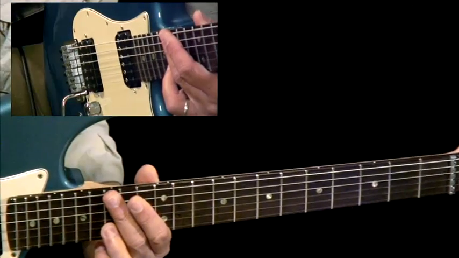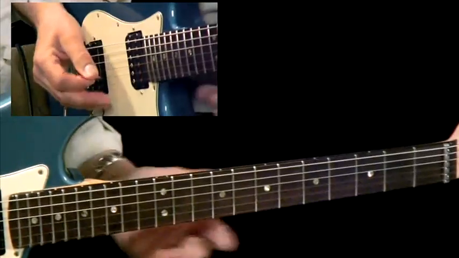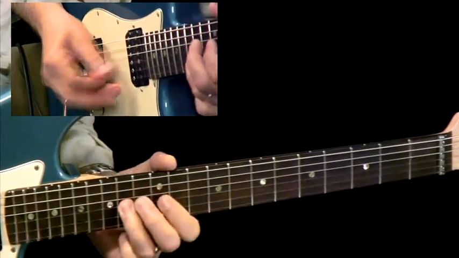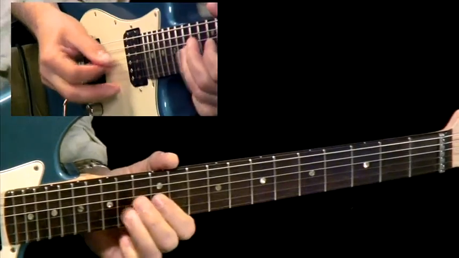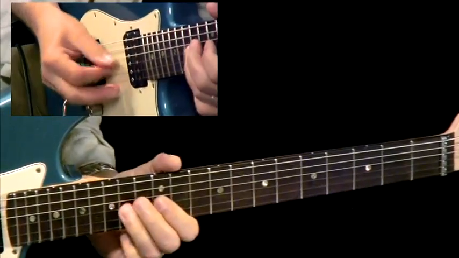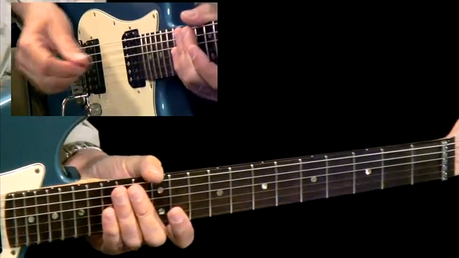So it's displacing along. I'm going to demonstrate. I'll start off playing eighth note triplets. Hear that? Da, da, da, da, da, da, da, da. Those are those quarter note triplets.